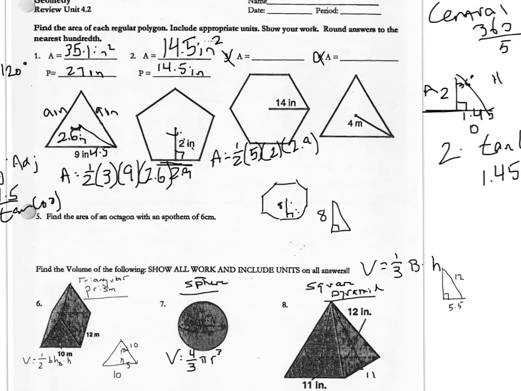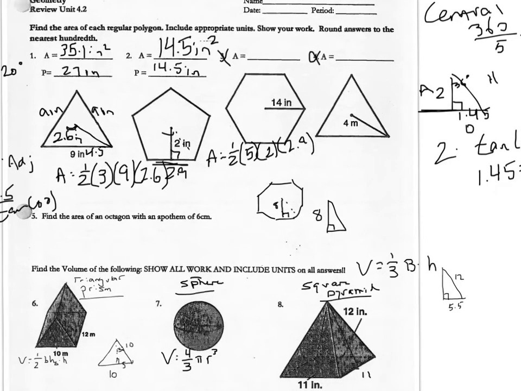Let's take a look down here. Find the area of an octagon with an apothem of 6 centimeters. So this is 6 centimeters. Well, I drew the triangle right here. Now I need to find my central angle, which is 360 divided by 8, which is 45. But remember, I don't want the whole angle, I just want half of it, so that's 22.5.